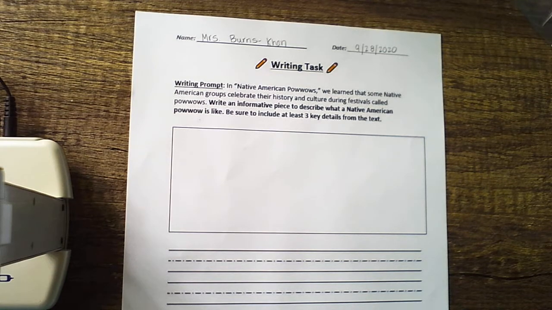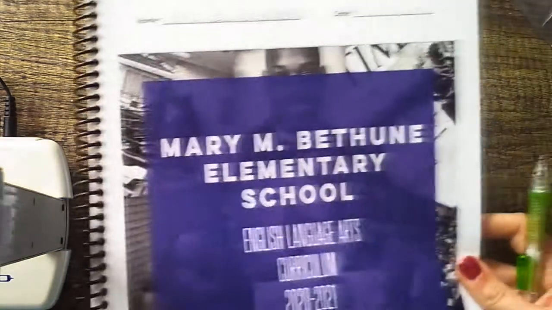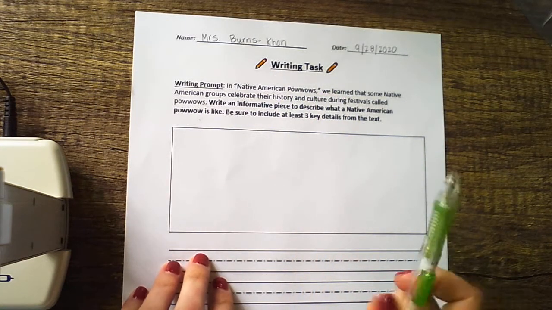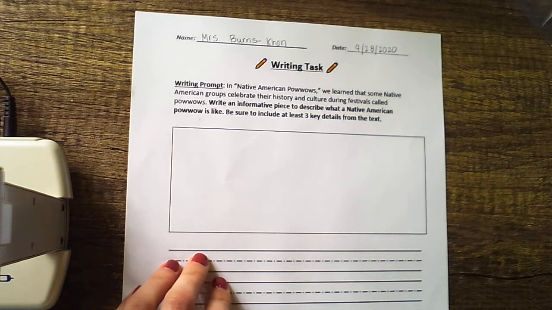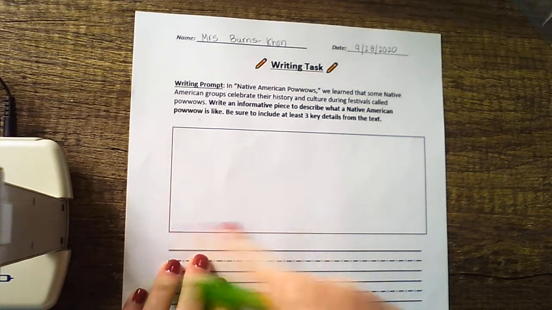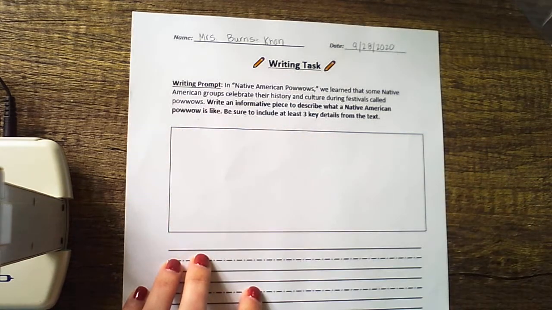So we are inside of our blue ELA spiral, so if you have this at home, go ahead and grab it, and we are working on our writing task for Native American powwows. Let's go ahead and read our reading prompt again, and then I'm going to show you how to draw a really strong teaching picture with labels inside of your picture rectangle.